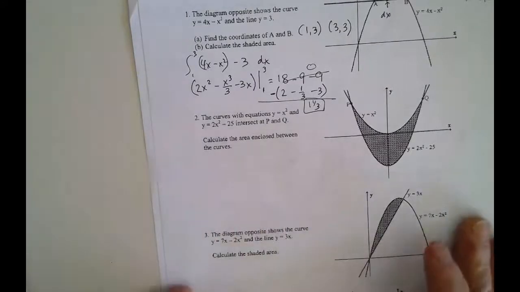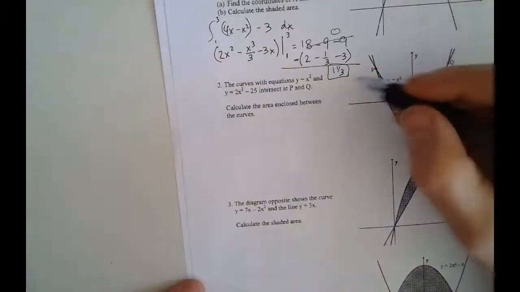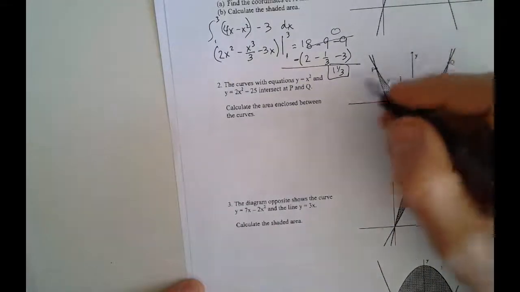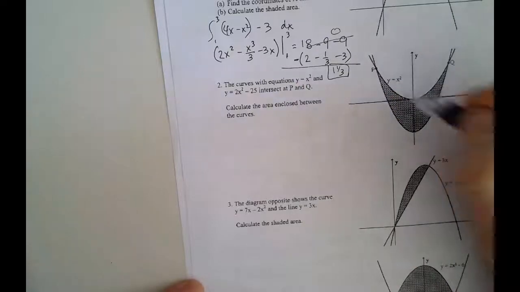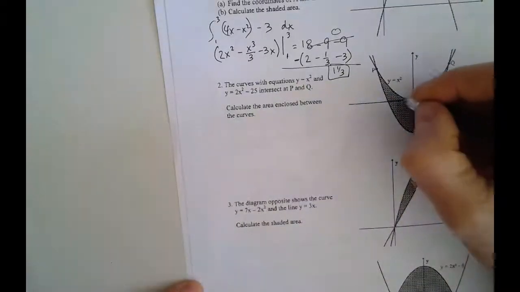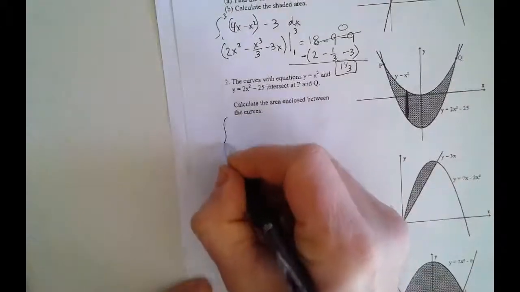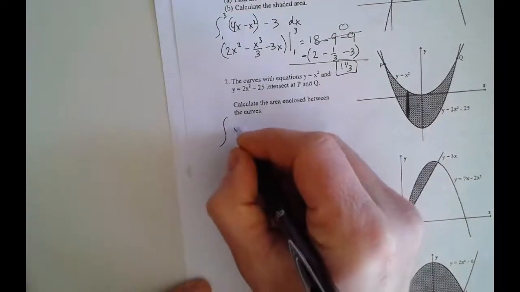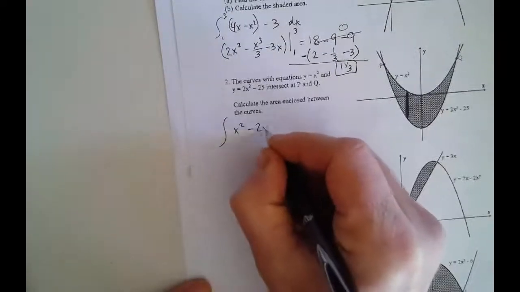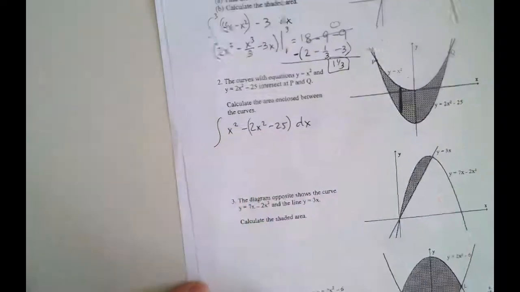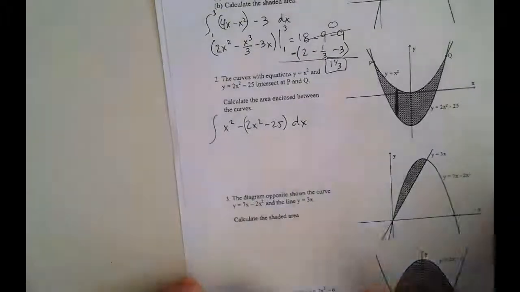Okay, looking at number 2 here. Right, y equals x squared. I know that copy wasn't great there, but it's still going to work for us here. So, there's my rectangle, so I'm going to do the x squared term minus the 2x squared minus 25, dx. Okay, where are my intersections?